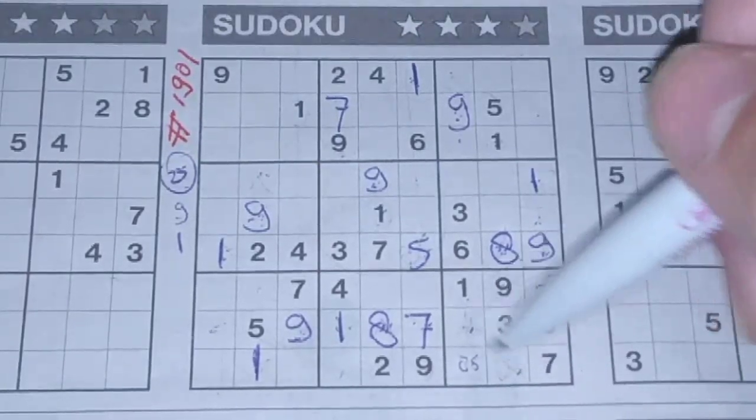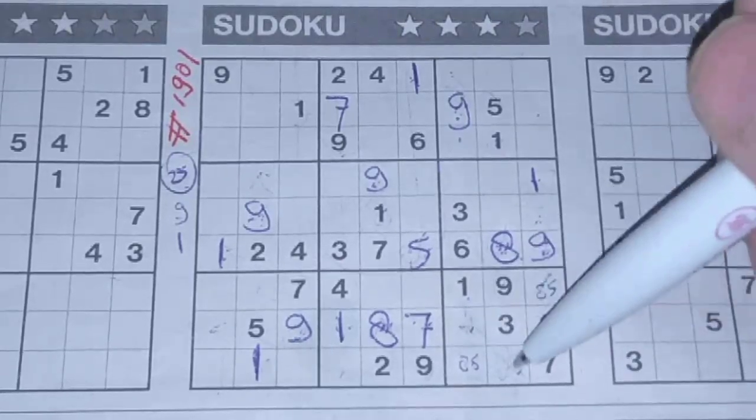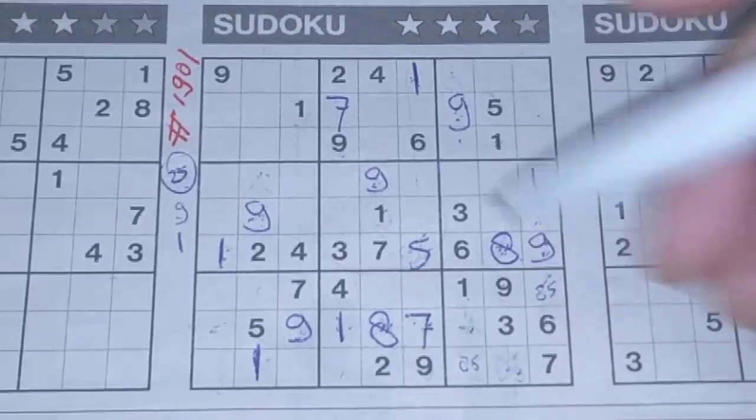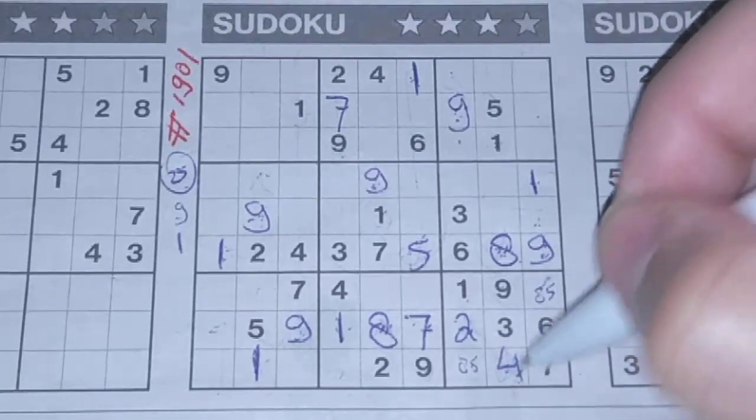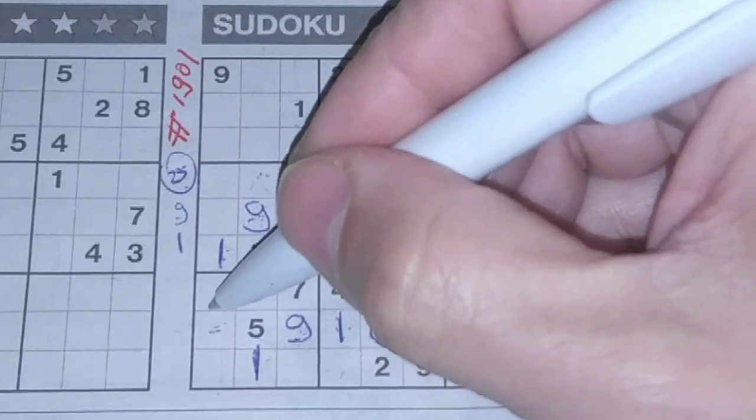That means these two boxes are reserved for the numbers 2 and 4. 2 and 4. We see here 2, no 2 there. 2 should be here, and 4 goes there. One number left in this row for the number 4.